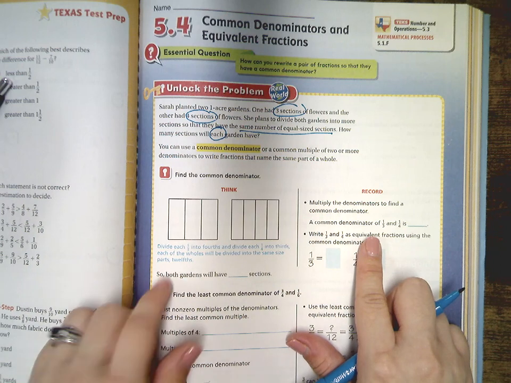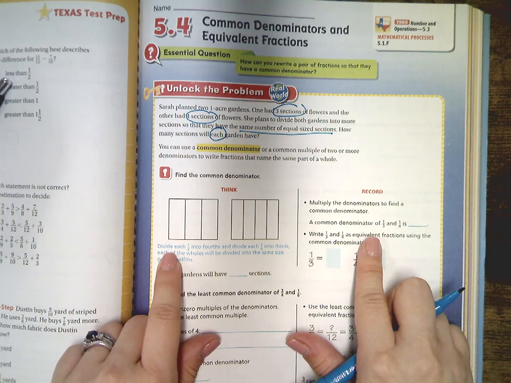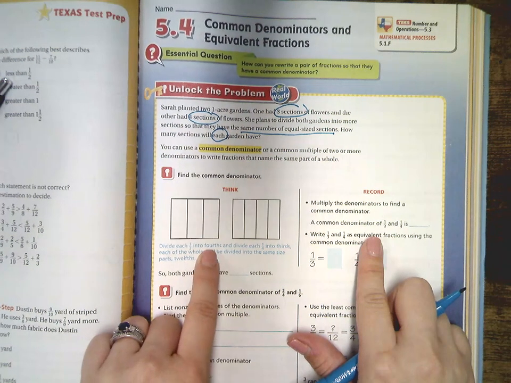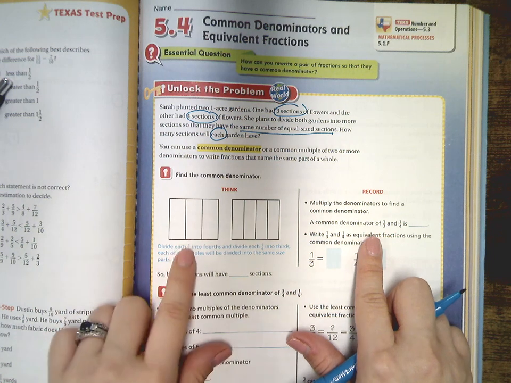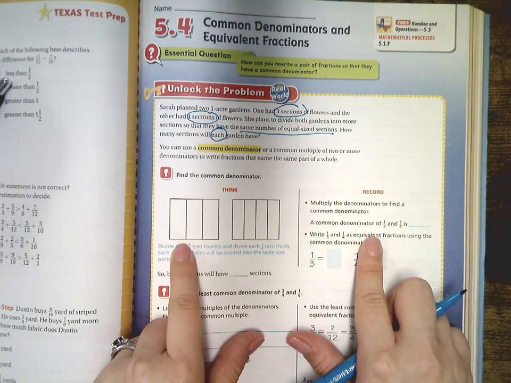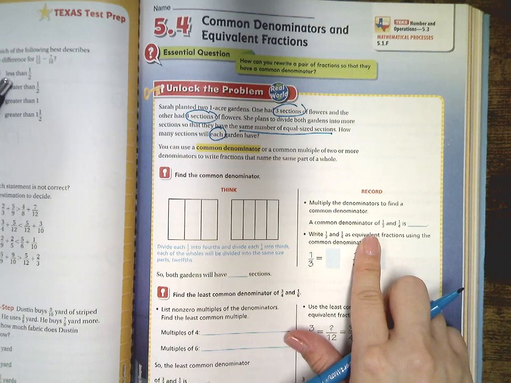A common multiple. So I'm going to divide each third into fourths because remember, I'm multiplying, right? I'm multiplying the 3 times 4 to get my 12. I would have to multiply not just the denominator, but my numerator, right? So here, I'm going to divide each third into fourths. How would I do that?